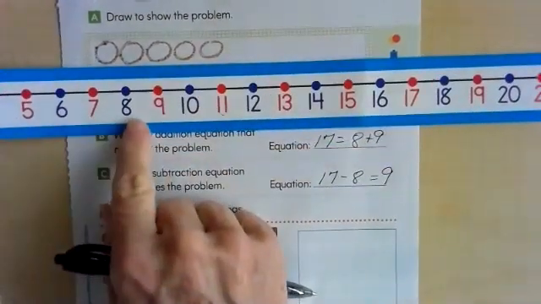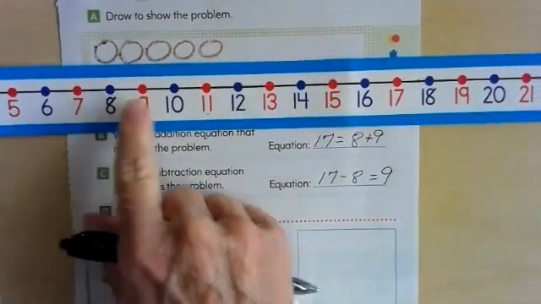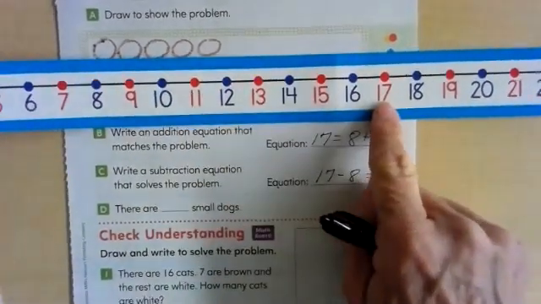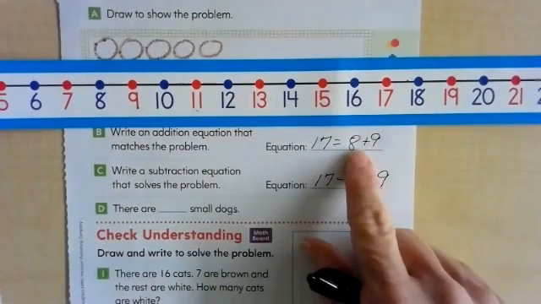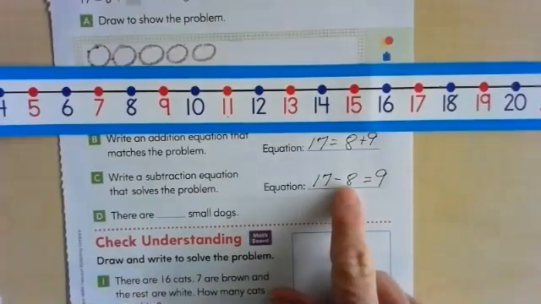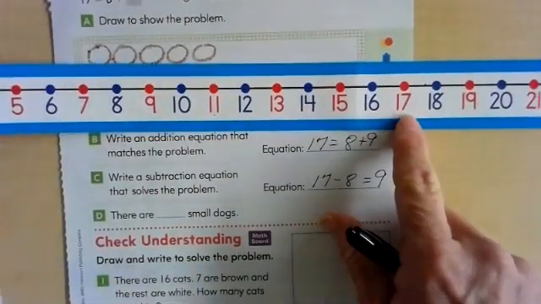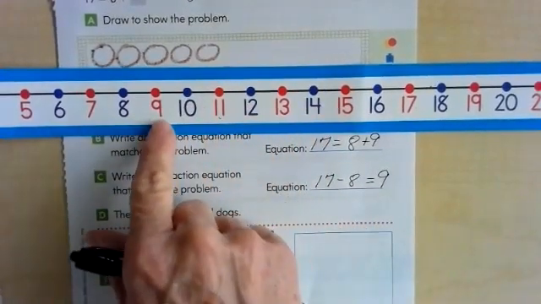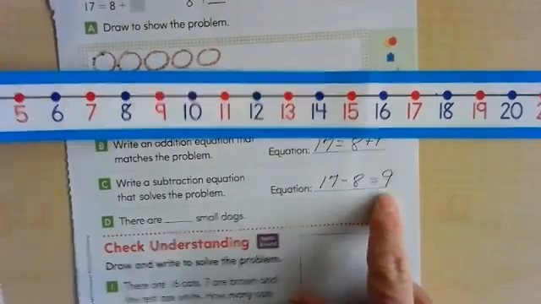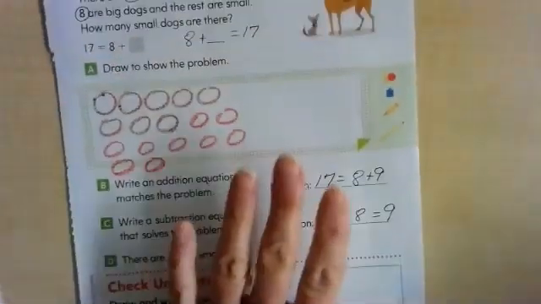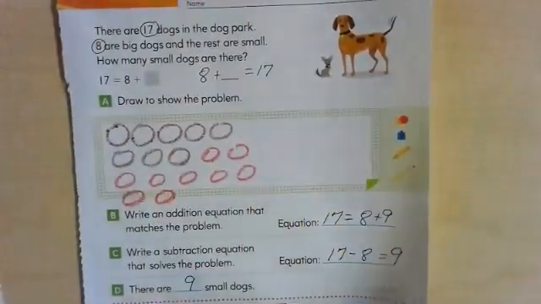I had 8 large dogs plus 1, 2, 3, 4, 5, 6, 7, 8, 9. Got me to my 17. So 8 plus 9 equals 17. And then 17 minus the 8, 17 minus 1, 2, 3, 4, 5, 6, 7, 8 equals the 9. So there were 9 small dogs. Remember, this page is not on the computer, but again, I just thought it was good practice. So we're going to turn that over.